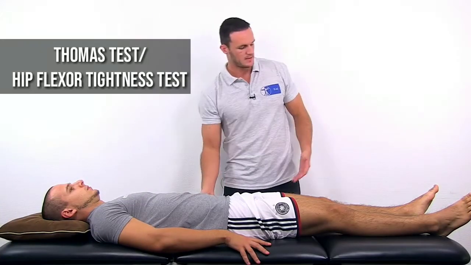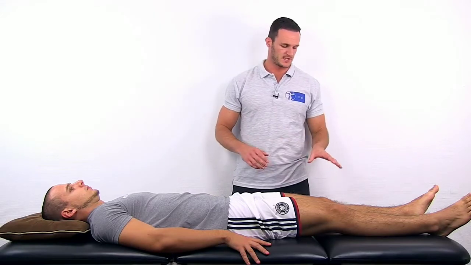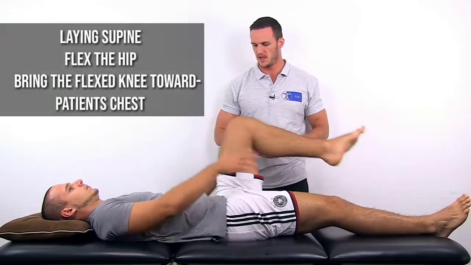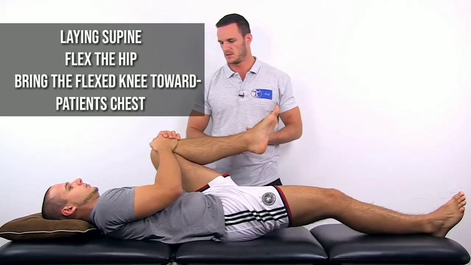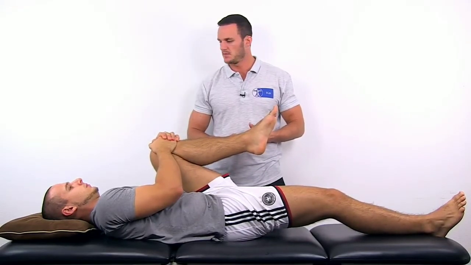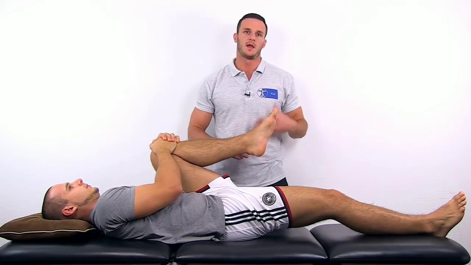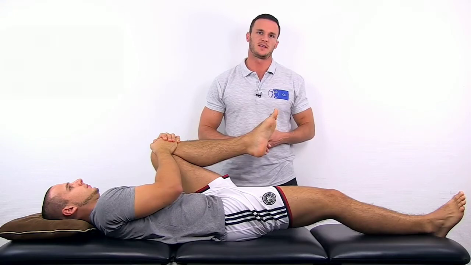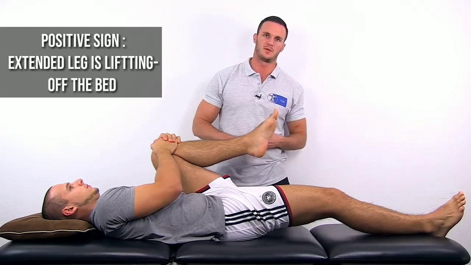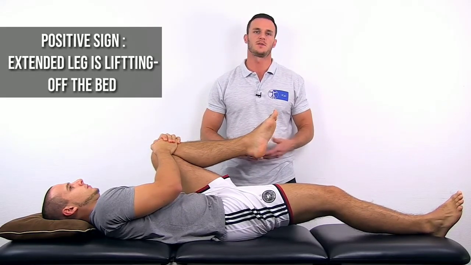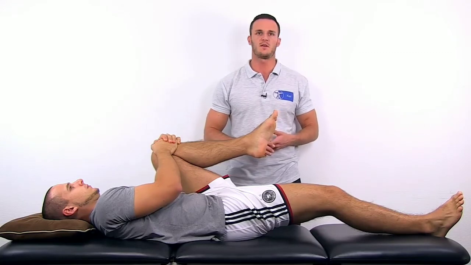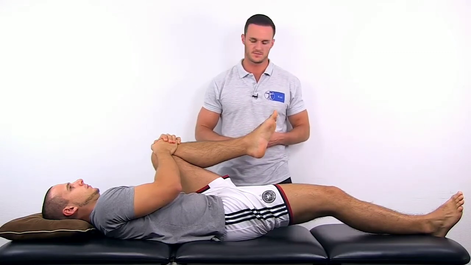Then ask your patient to bring his knee as far to the chest as possible and to hold it afterwards. And ask him if he can feel a stretch in the right groin. With a positive test, you will see that the extended leg is lifting off the table, like in this case. You can even measure the angle at the knee as a reference.